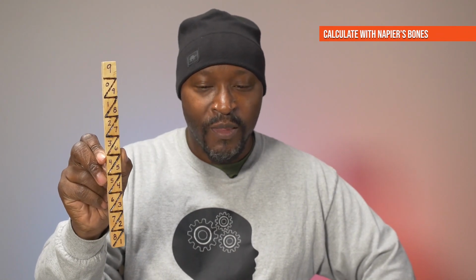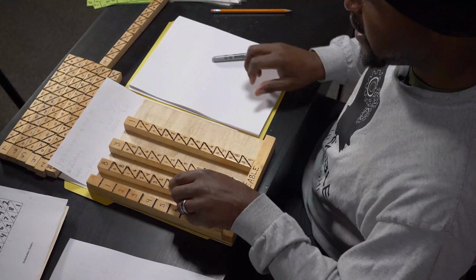And they stop at the 9th multiple of 9, which is 81, because there's no number larger than 9 in base 10. And so with the digits 0 to 9, you can do any calculation at all. Okay? So I'm going to model how you would do 831 times 25. So here in the tray I have my 8 bone, my 3 bone, and my 1 bone.